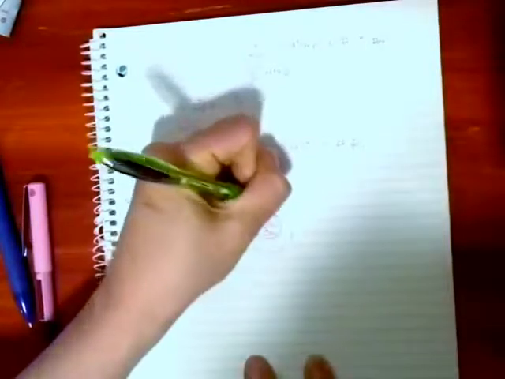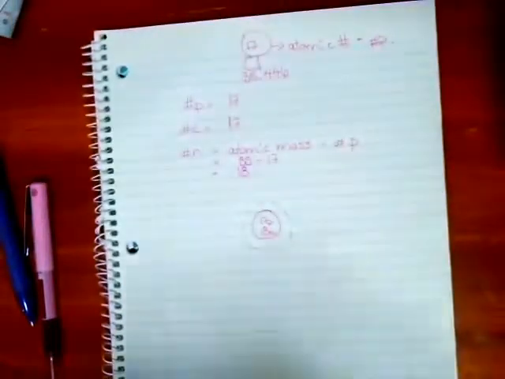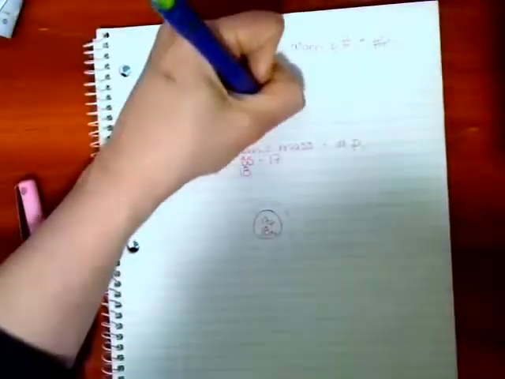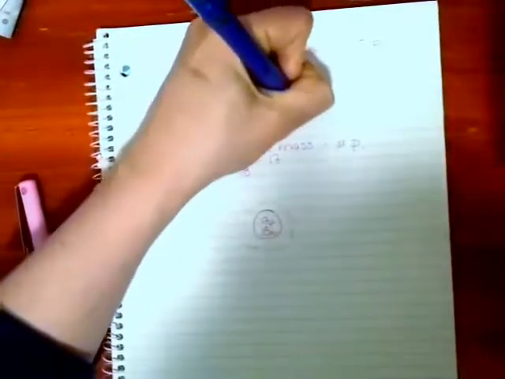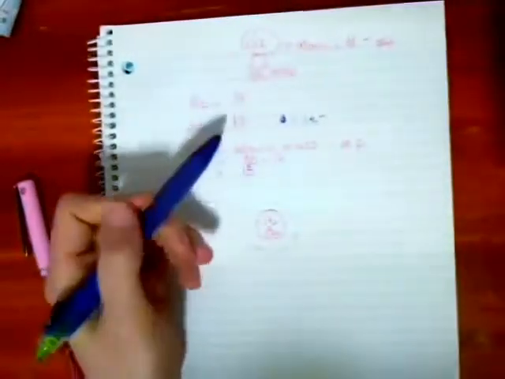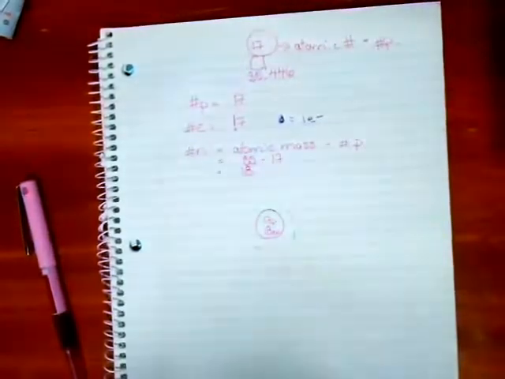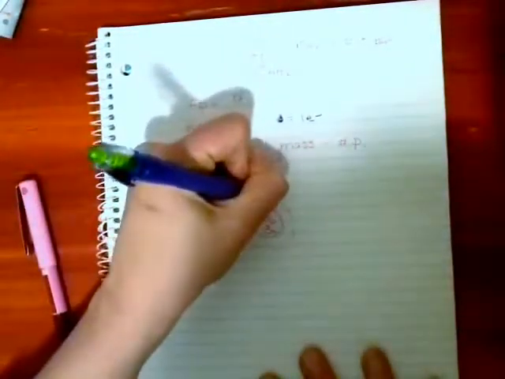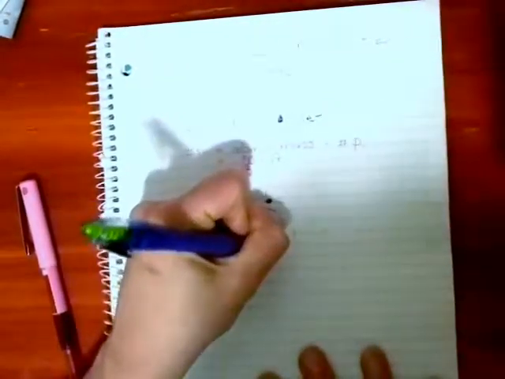Okay? And I'm going to use that dotted line to represent my orbitals, okay? Remember that one of these equals 1 electron. I have to draw 17 now. So I go 1, 2.